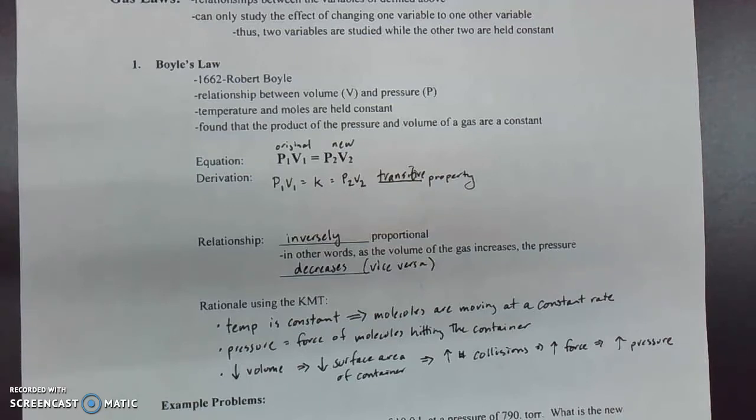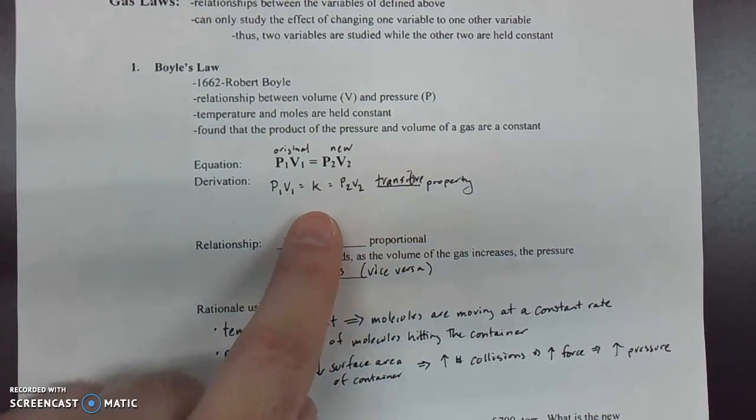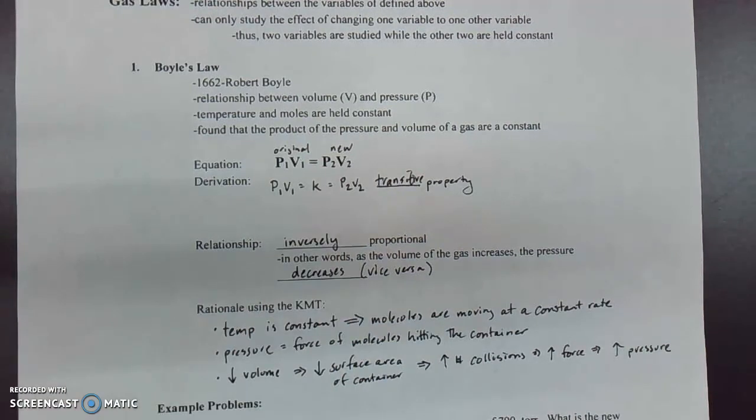We could use this to explain the opposite direction. If we increase the volume and increase the surface area, we decrease the number of collisions, which decreases the force and decreases the pressure. So by knowing this, we can explain this in words, but we can also explain it mathematically.